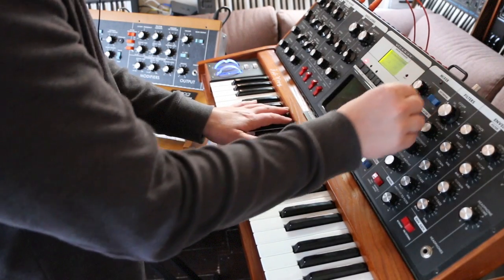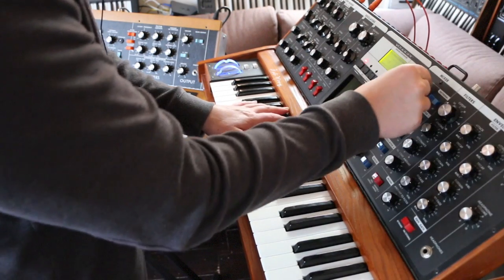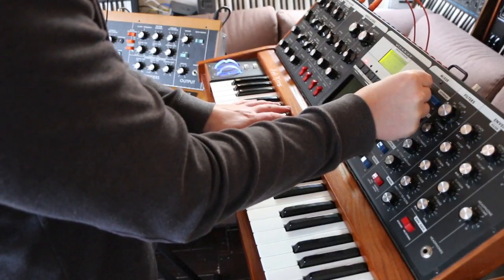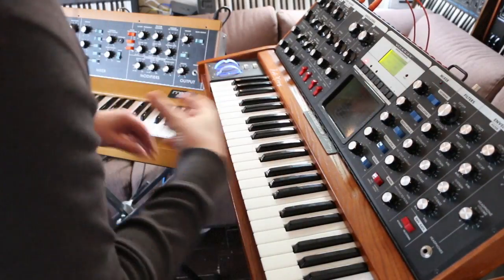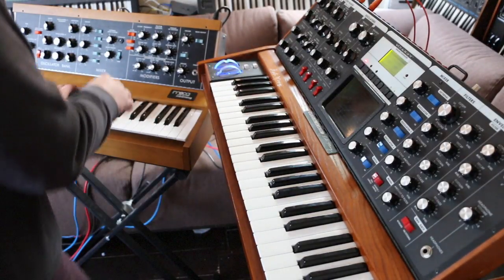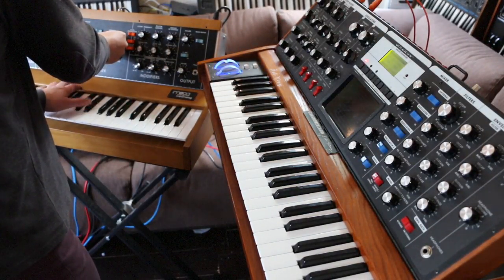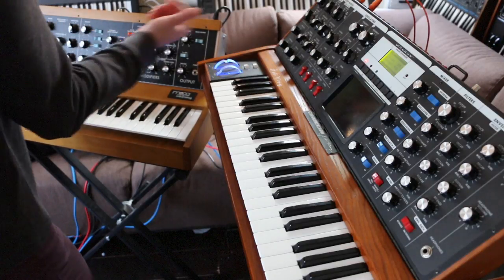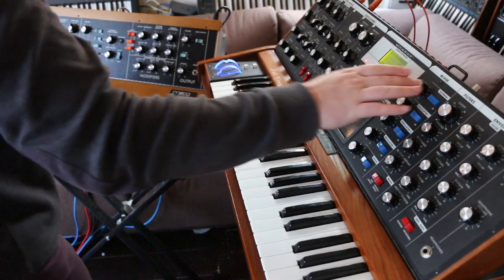Again, just so it kills the resonance. Got much more bass in there. This is softer. Maybe that's just coming in. Maybe the light's coming in and the sound's putting me off a little bit.